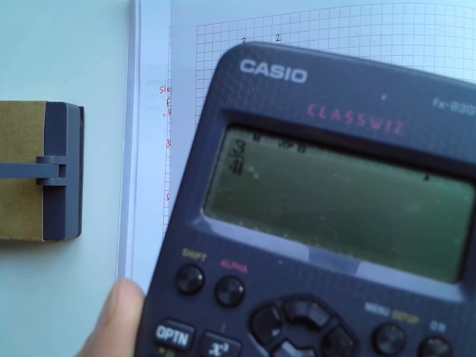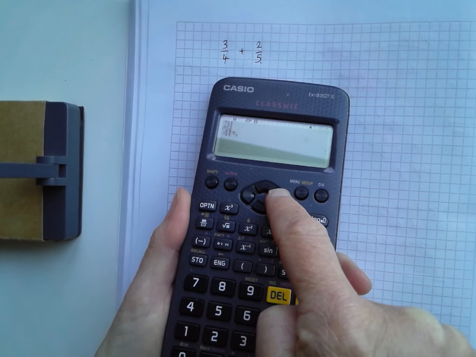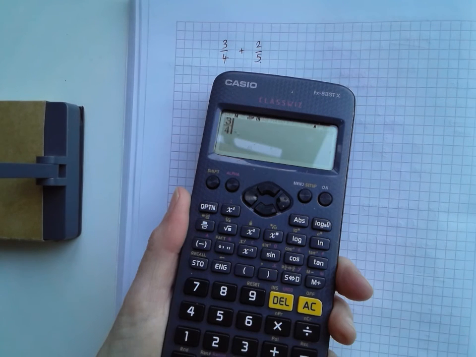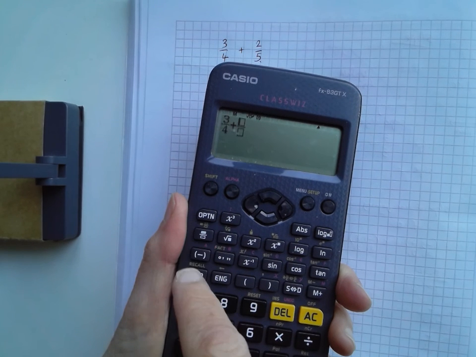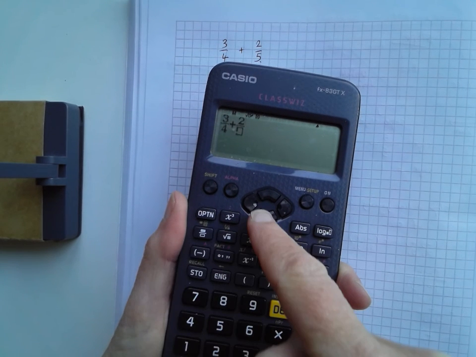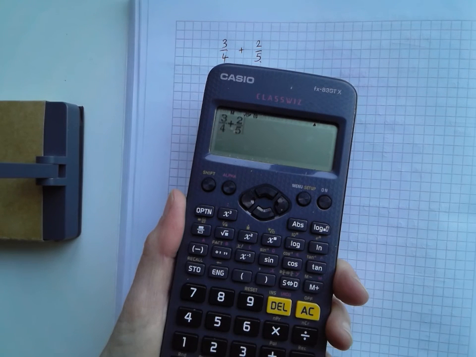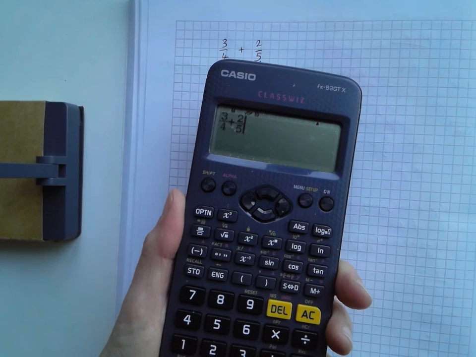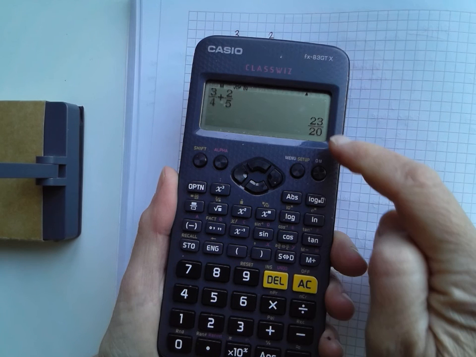So I use the arrow key to go up again, so it knows I'm on to the next part of the question, plus, and then I press the fraction button again, and it's 2/5, and I use the arrow key again. So make sure you can do that on your calculator. If I press equals, it gives me the answer down here as 23/20.